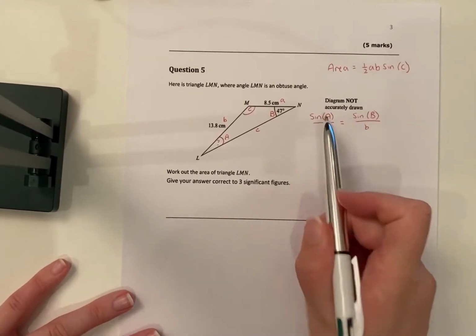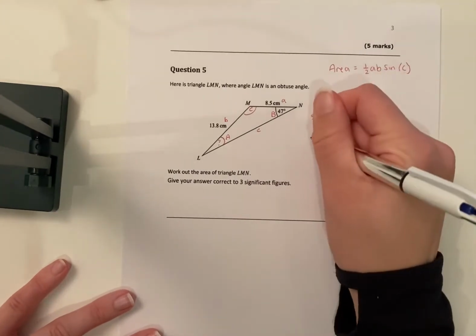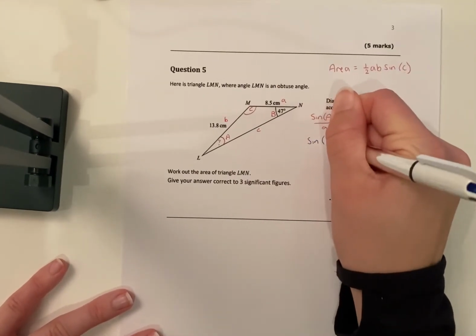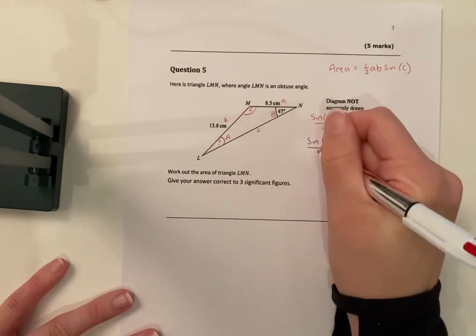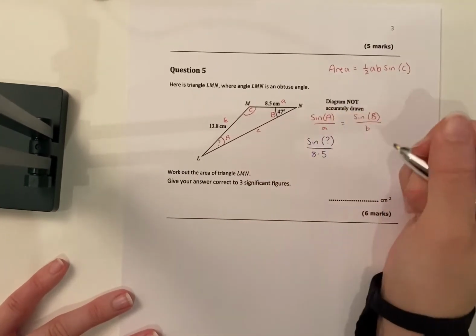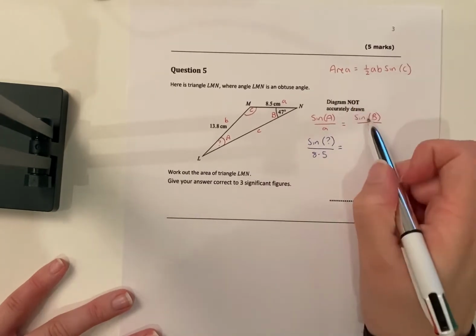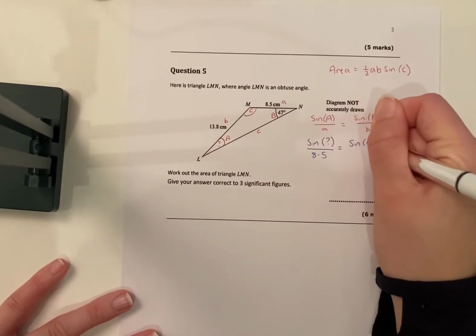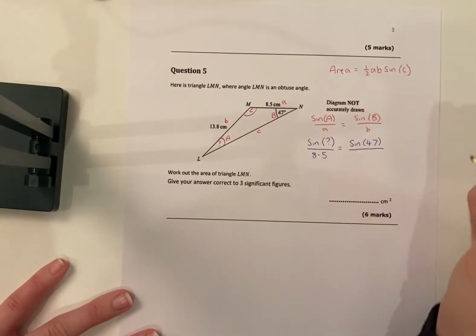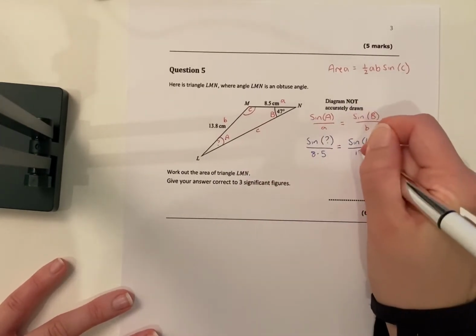Right, let's put in what we know then. Sine of big A, which is sine of question mark, over little a, which is 8.5, is equal to sine of B, so sine of 47, over 13.8.